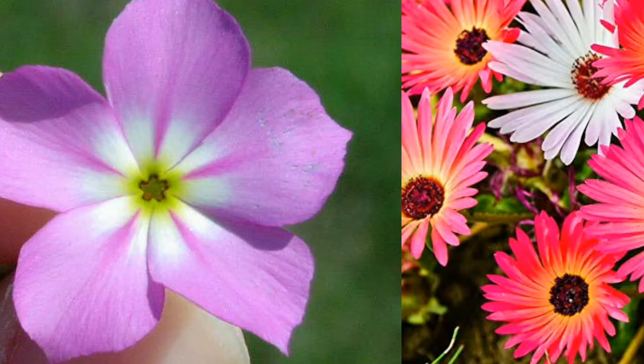The next whorl is the corolla. It is made of petals which are often bright and colorful to attract insects and other animals.